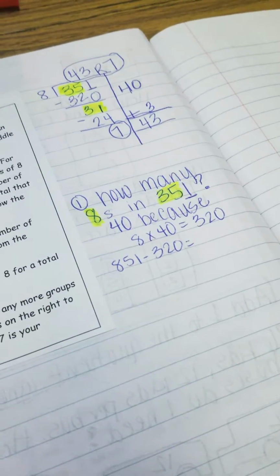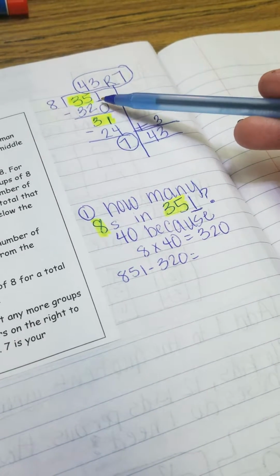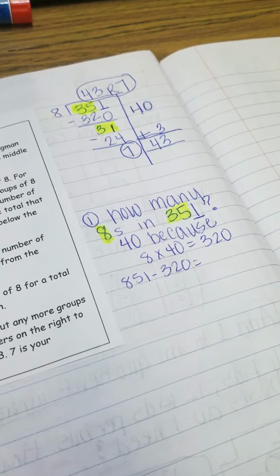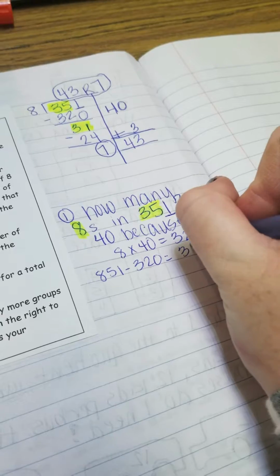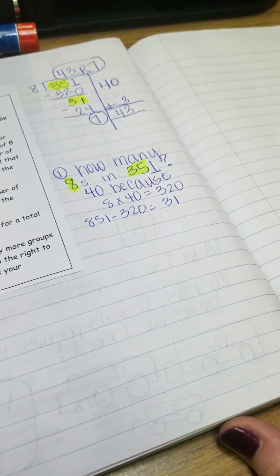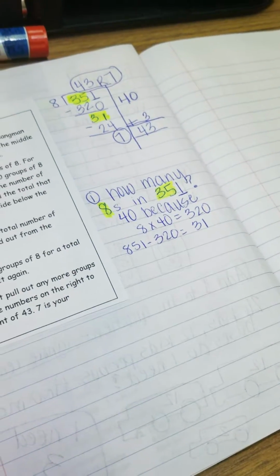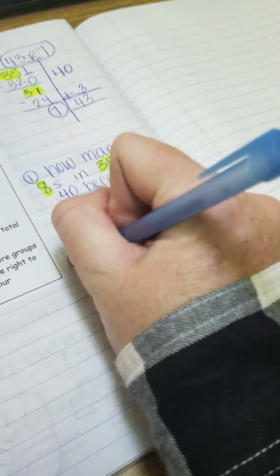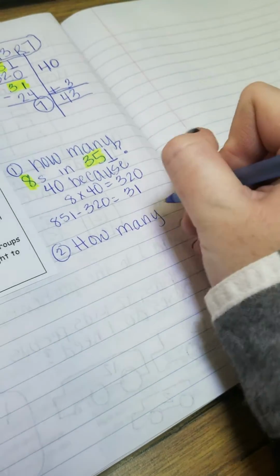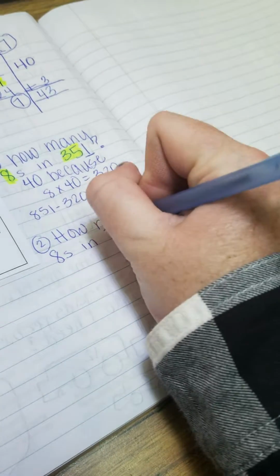Then I subtracted. And I said 351 minus 320 was what, y'all? 31. My step 2, I asked myself, how many 8s in 31?